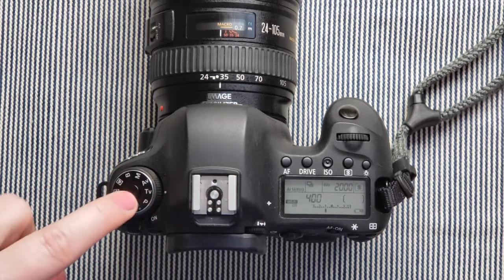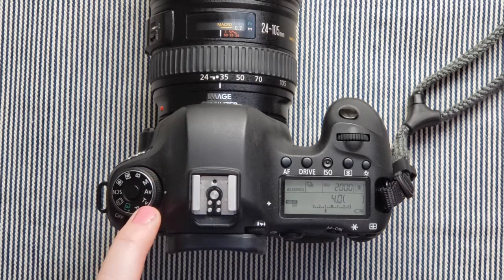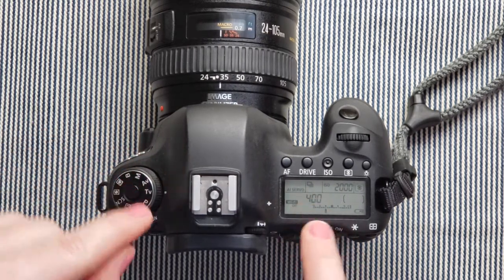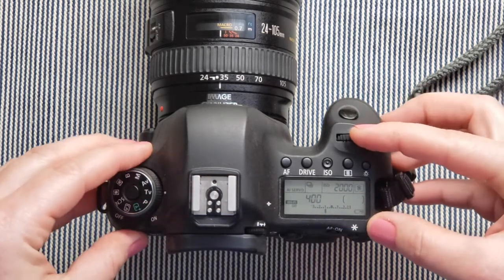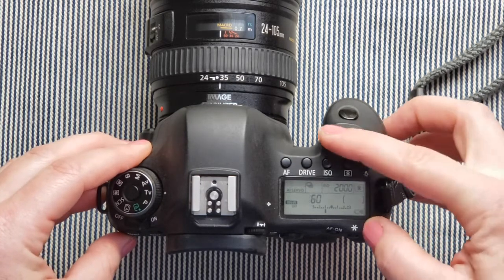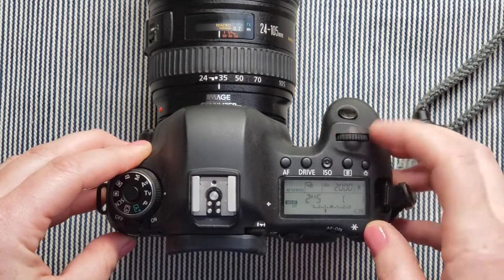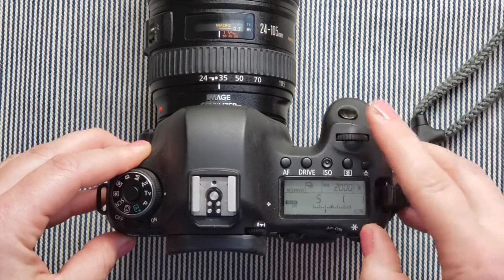I have a little button that I press down in order to make this wheel spin, and then I can change my mode. And you can see right here, my settings are going to change. So it wants to adjust my shutter speed. Now, if I want to change my shutter speed, I can move my wheel to the left, and it's going to get slower. If I move it to the right, it's going to get faster.